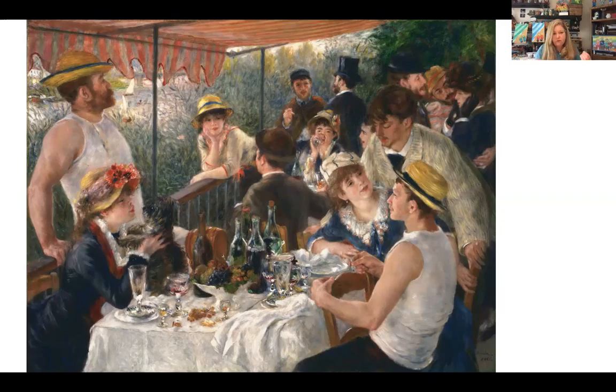This wonderful, relaxing, laughing, happy image sets a stage. You can almost imagine what these people might be saying to each other. I can almost imagine how delicious that grape is in the fruit basket on the table. So the setting is exceptional. And I absolutely love Renoir's Luncheon of the Boating Party.